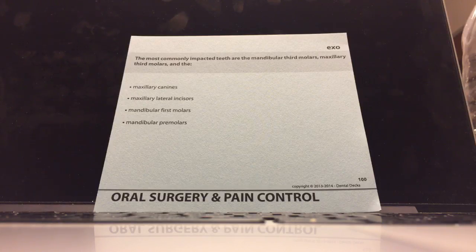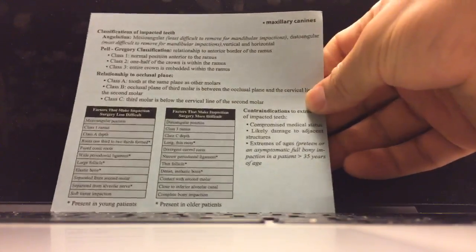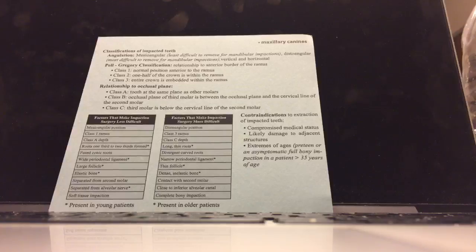The most commonly impacted teeth are the mandibular third molars, maxillary third molars, and the maxillary canines. Classifications of impacted teeth: they are classified by angulation, by the Pell-Gregory classification, and by relationship to occlusal plane.